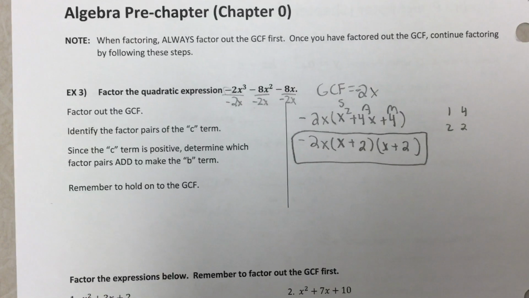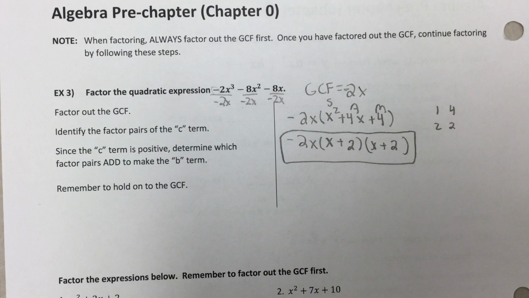But again, the key thing is you always want to make sure you look for a GCF first and then keep factoring from there.